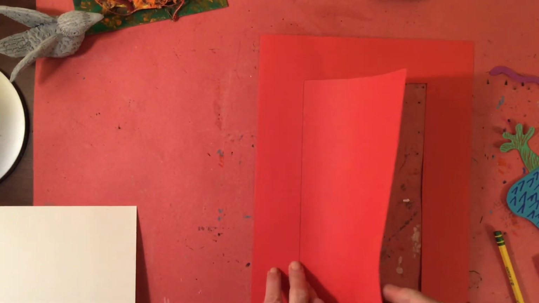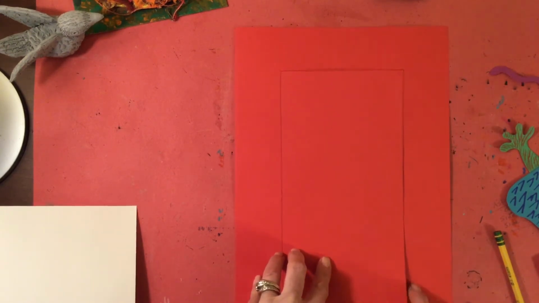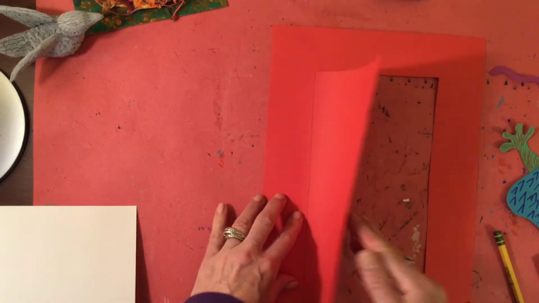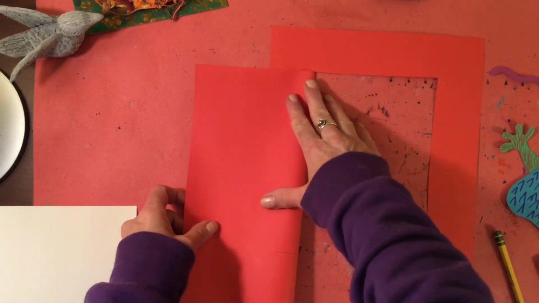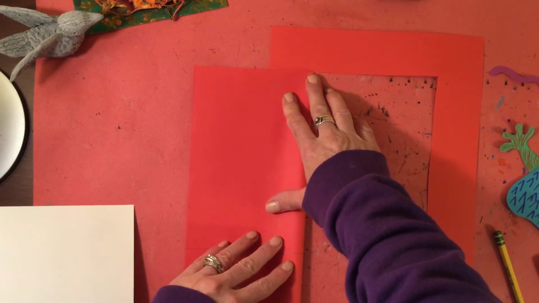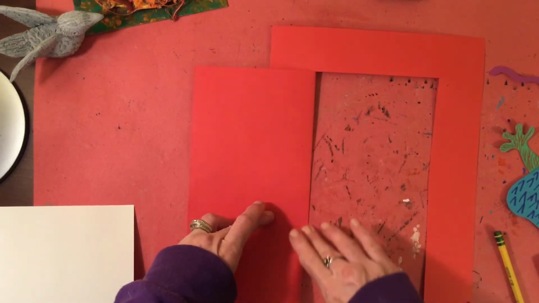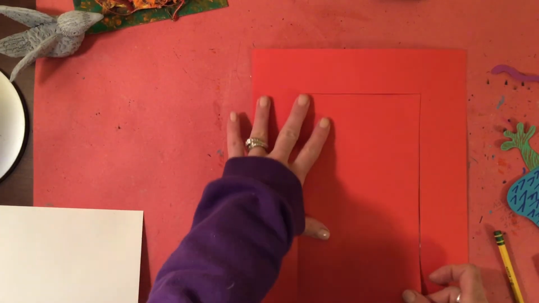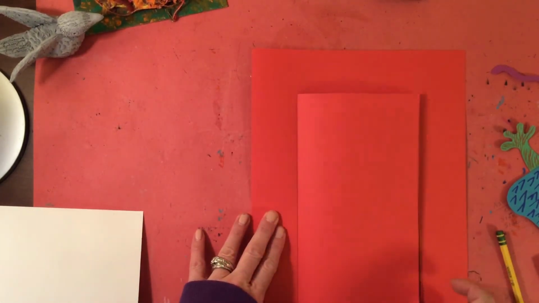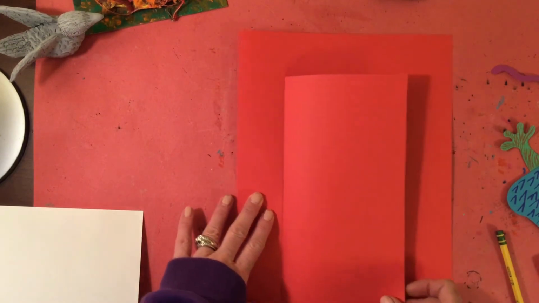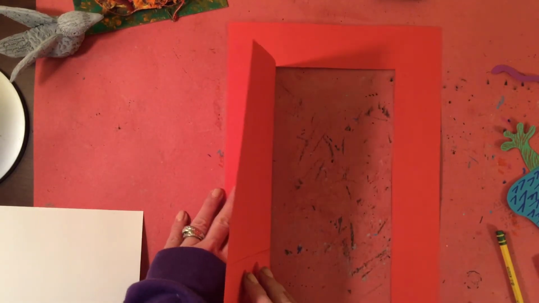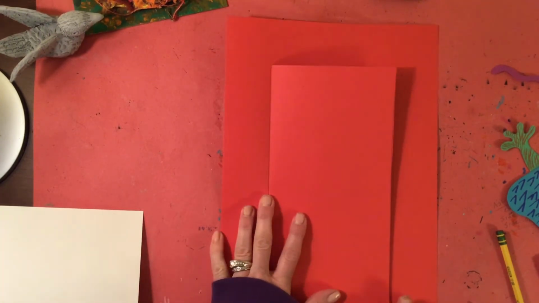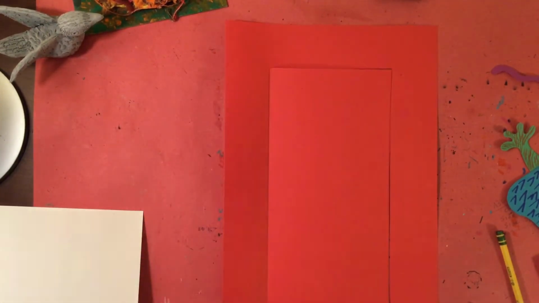So now I cut up this side and over to this side, but I haven't cut over here, because here's what's going to happen. I'm going to fold this line here. So now what I have is a door. Pretty cool. Okay. Go ahead and do that, and then I'll tell you the next step.